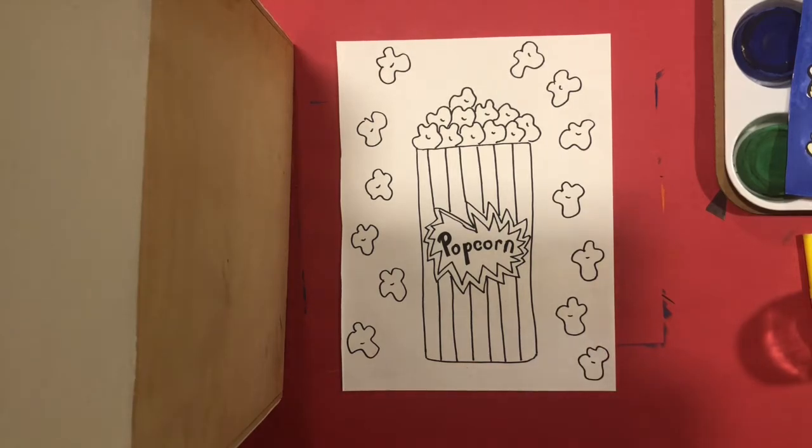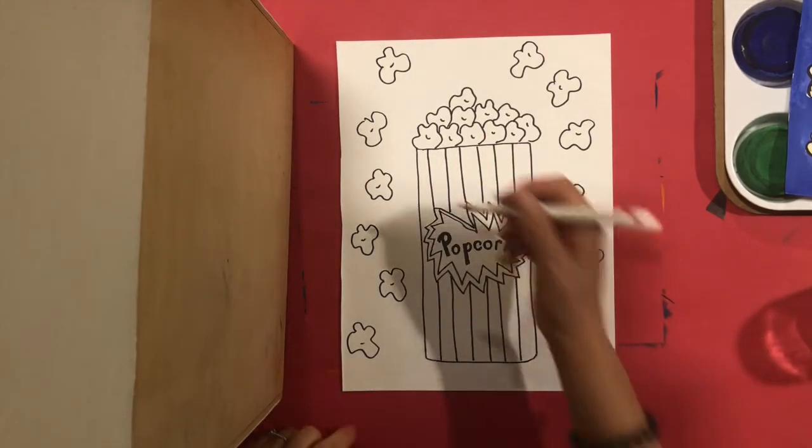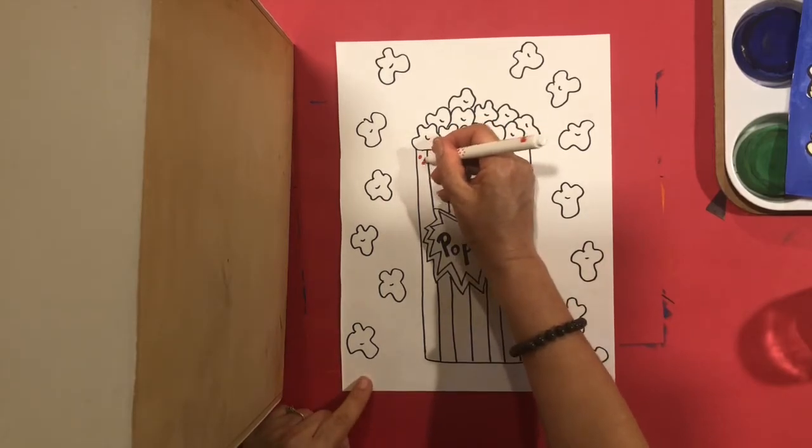Okay, so now we're going to add those Ben-Day dots. I'm going to add them to my bag, and they're just little dots.